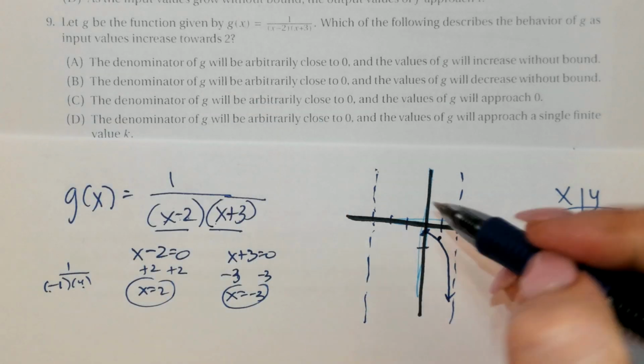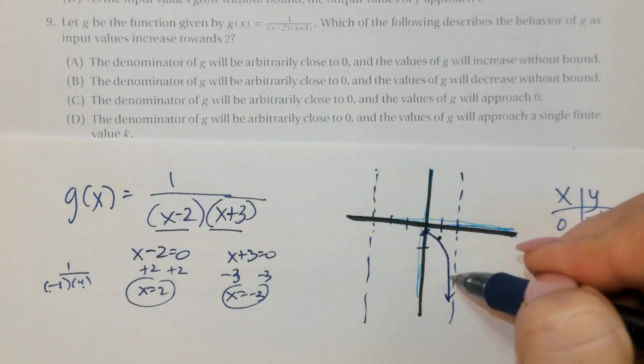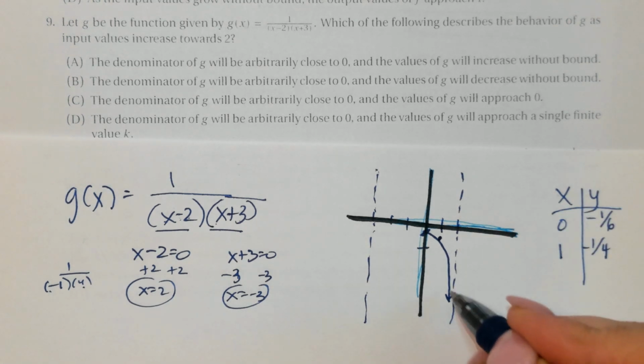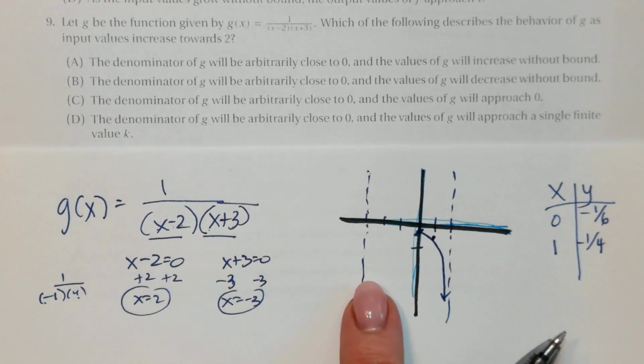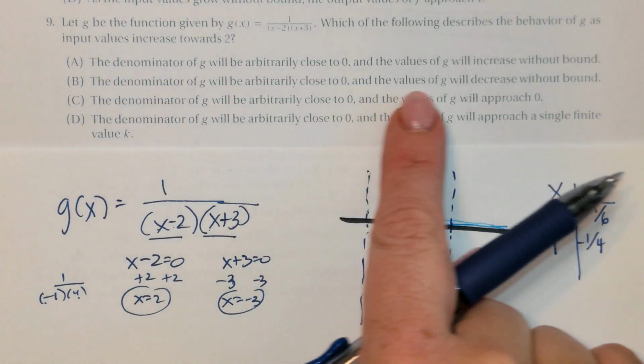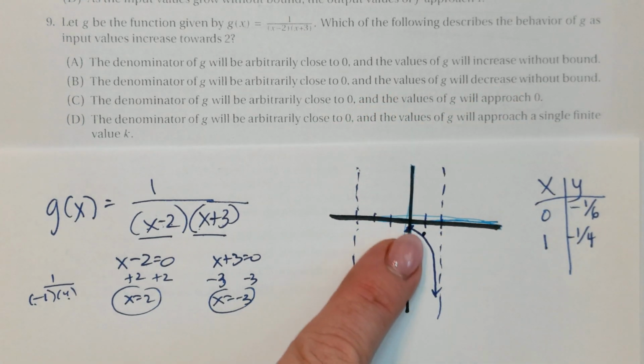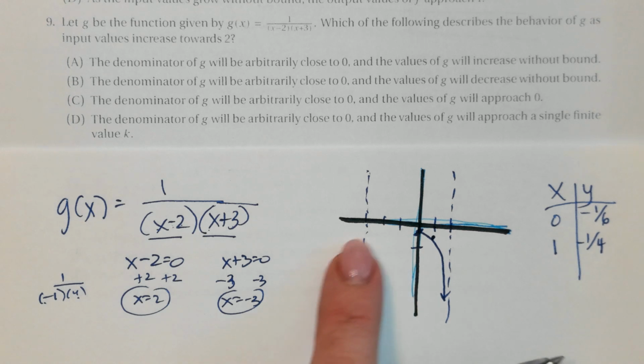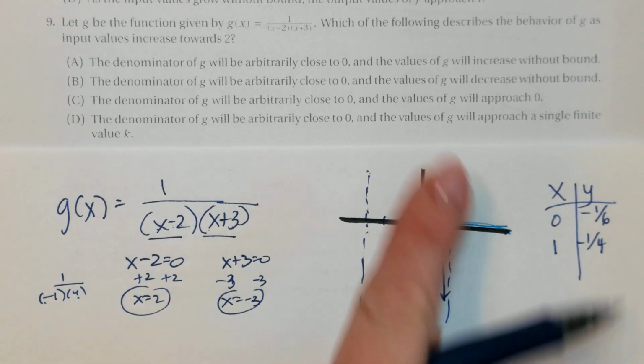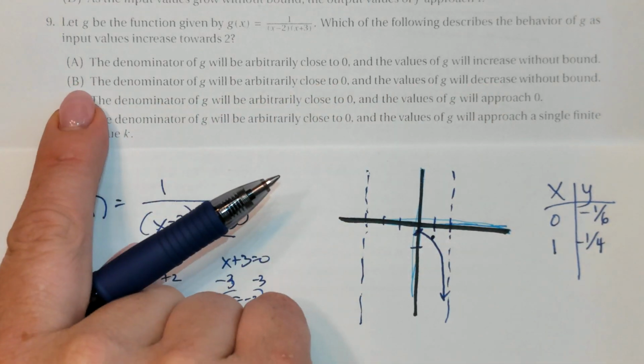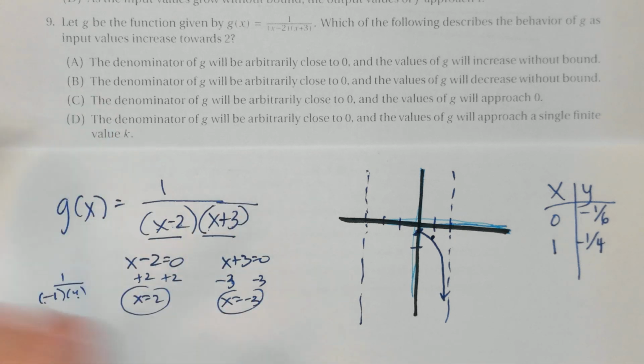And with asymptotes, as the function gets closer and closer to that vertical asymptote, again, it's never going to intersect it here, but it's going to get closer and closer. So I'm going to look up above and say which one says the function decreases without bound. So it continues to go down without limit as we get closer and closer to this. So the correct answer should be option B for number 9.